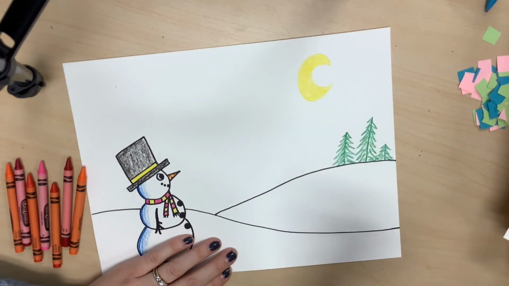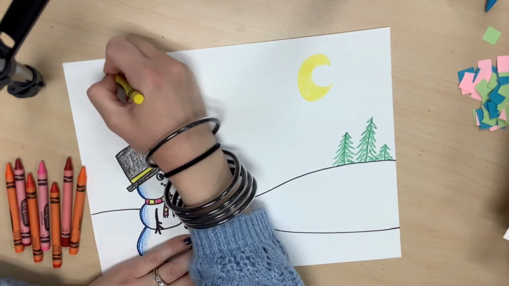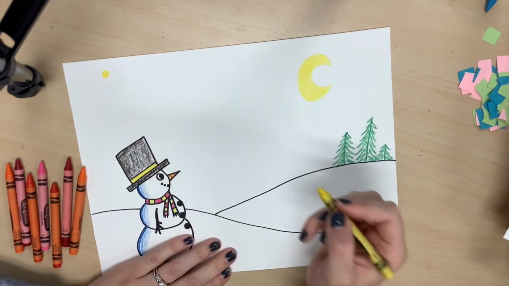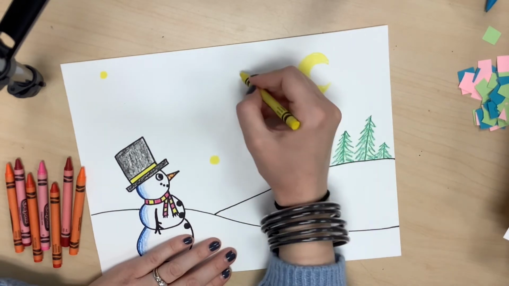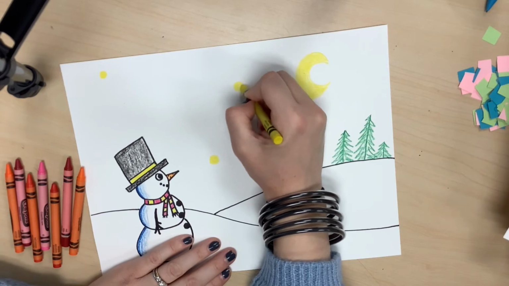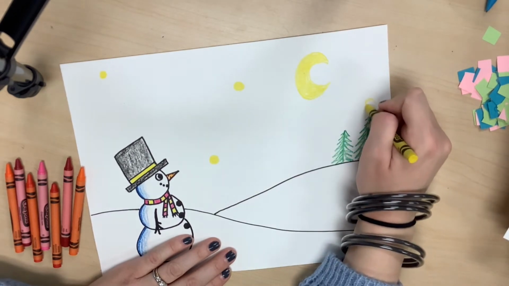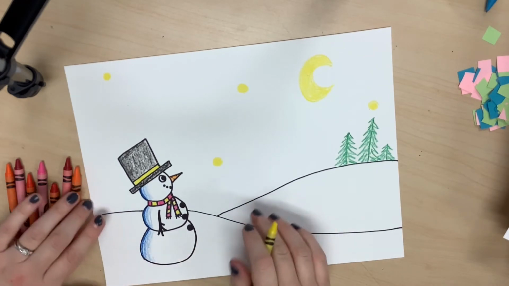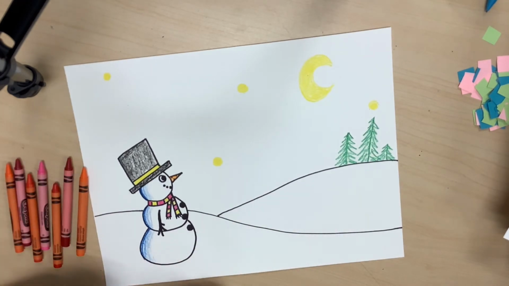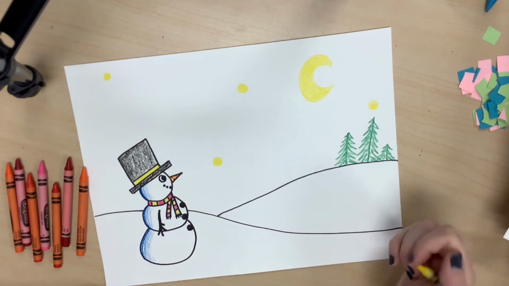There we go. Okay, so now using my yellow, I'm going to add a couple of stars. Let's see, let's do one here. One, two, three, add one more over here, four. Just like that. And you could add more or less, but maybe start with four and then you could go back and add more as well.